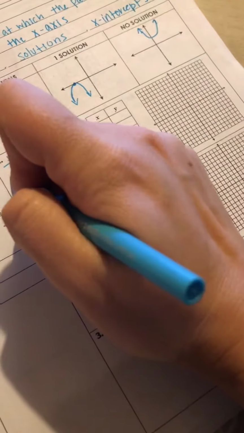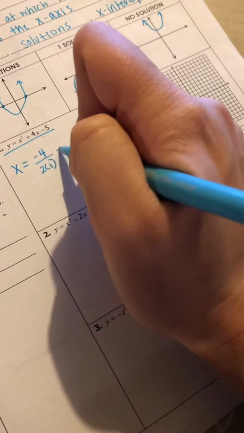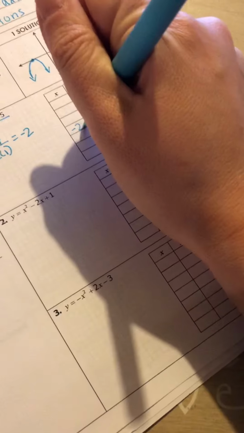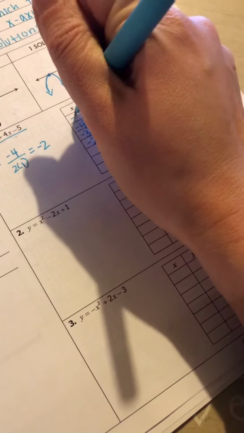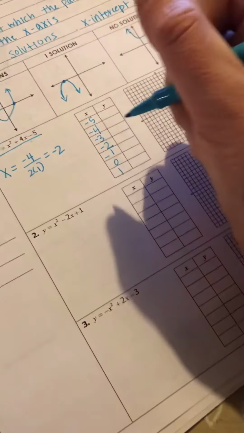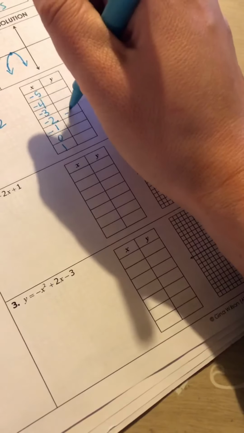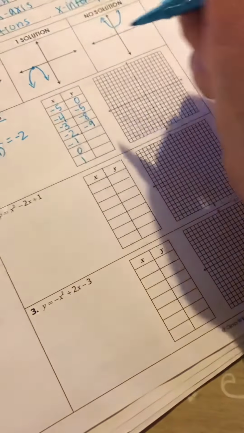So to find the axis of symmetry with this, I'm going to do negative b over 2a. So negative 4 over 2 times that 1 is negative 2. We're going to put it in the middle like we always do, and then we're going to put numbers around it. I already have this worked out, so if you want to do the actual math and plug these numbers in, pause this video now, because otherwise I'm just filling it in, just to save us time.